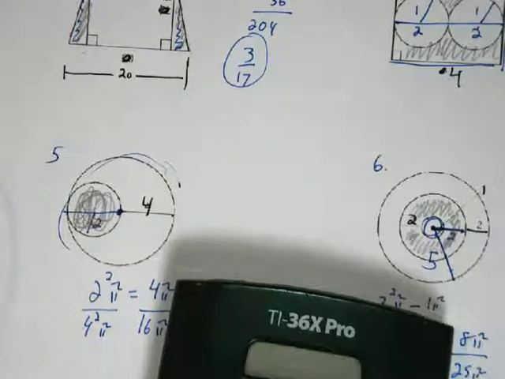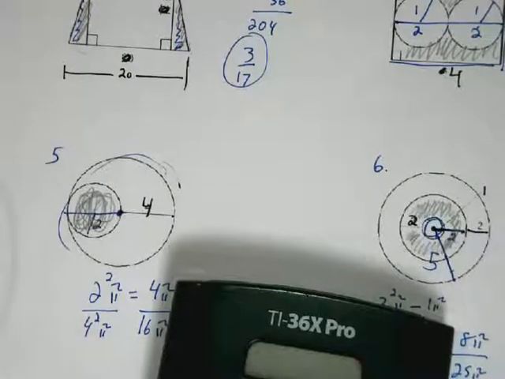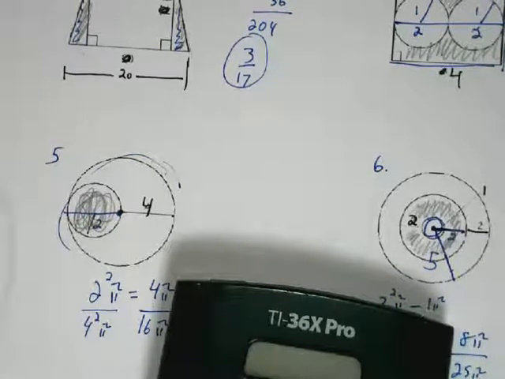So what I did today is on the formative side again, I think there's 5 questions, very similar to these guys here, where you're going to find the area of the shaded region. Please make sure you use your calculator, show the work of what you're doing, and go from there.